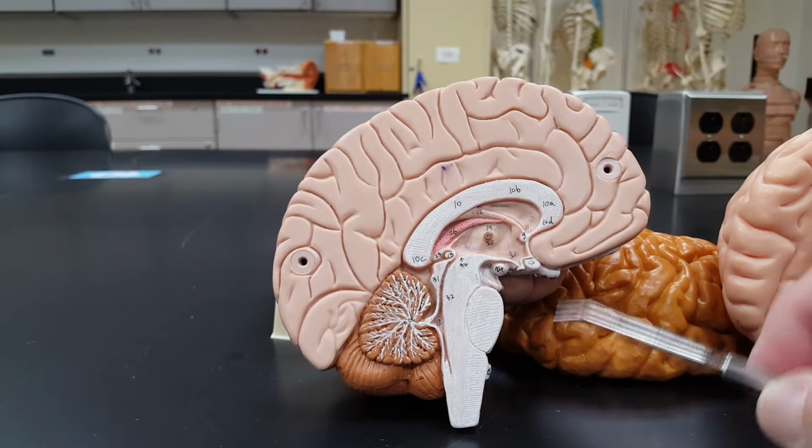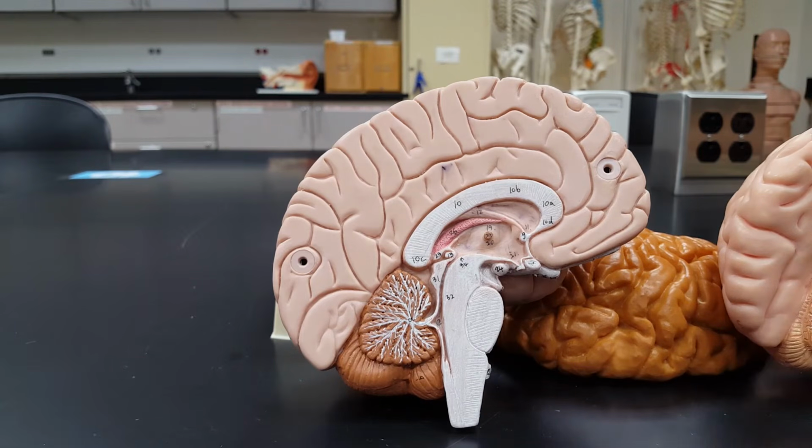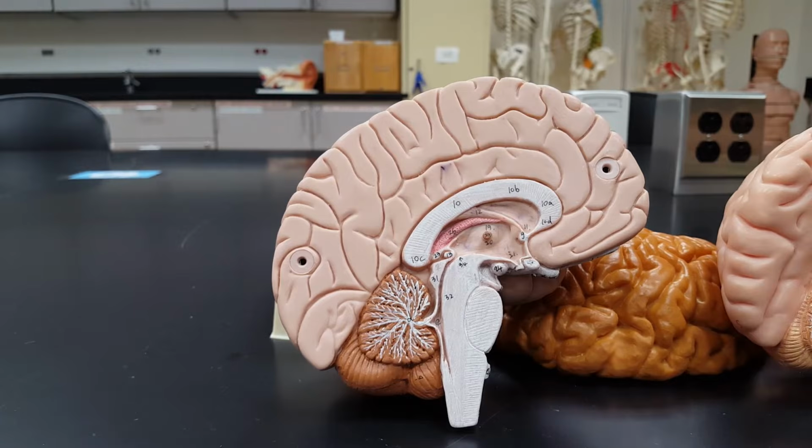Now the medulla oblongata has a name that goes with it. You'll see it in the right-hand side, the pyramids. I've never been particularly crazy about this name, but nobody asked me if I liked it or not before they gave me the name.